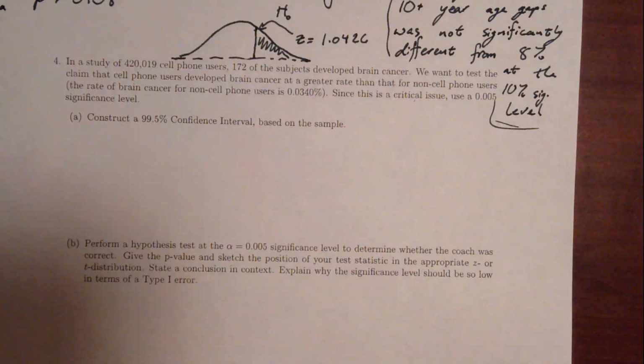We had 172 of the subjects from that study developed brain cancer.